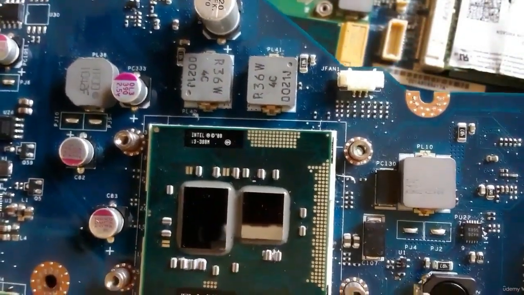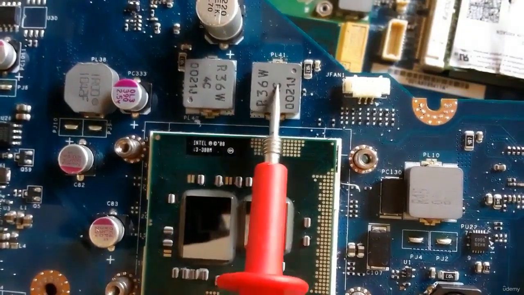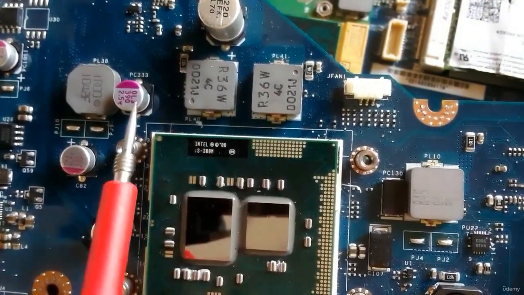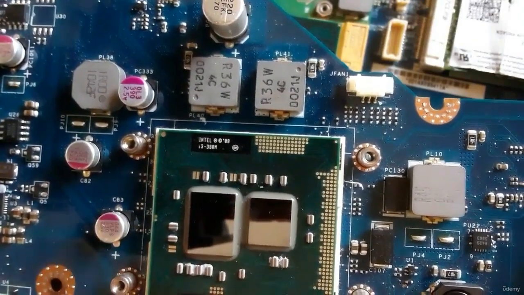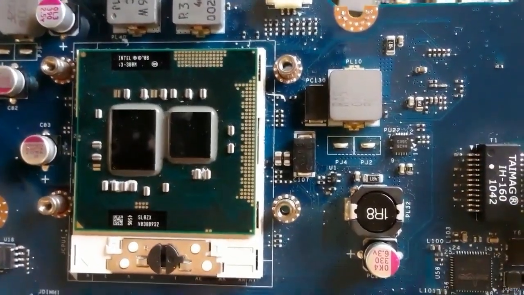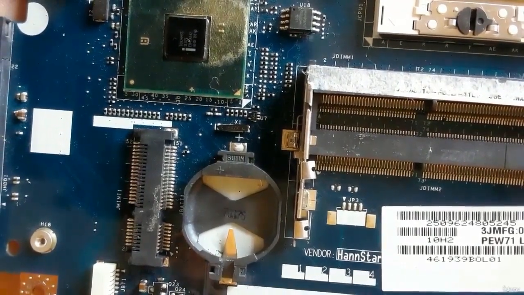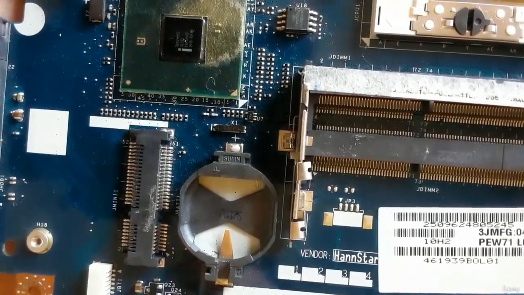So this is the processor, as you can see. Here we have two channels, or two inductors, as you can see, two inductors. Here these are chemical capacitors, with plus and minus. So this is a CMOS battery socket, a 3 volt CMOS battery.